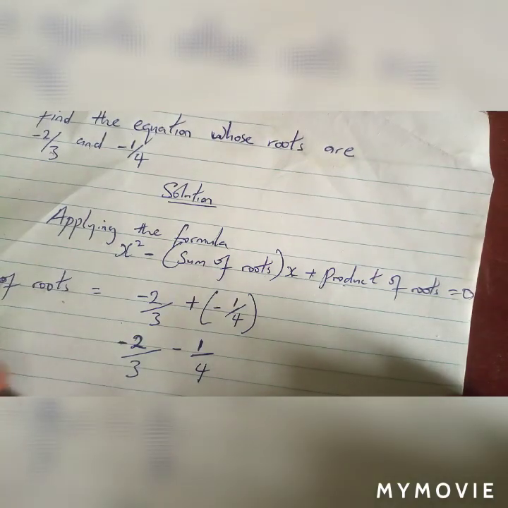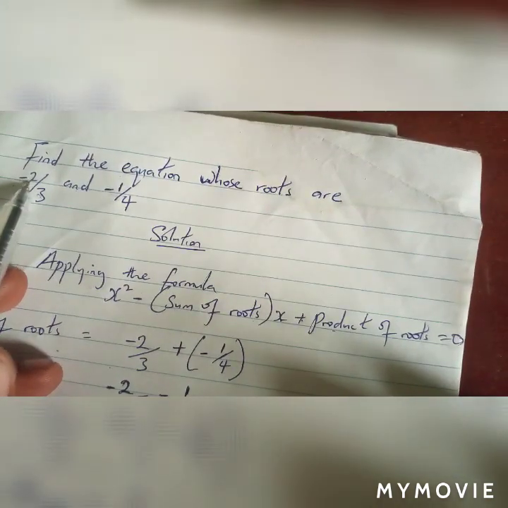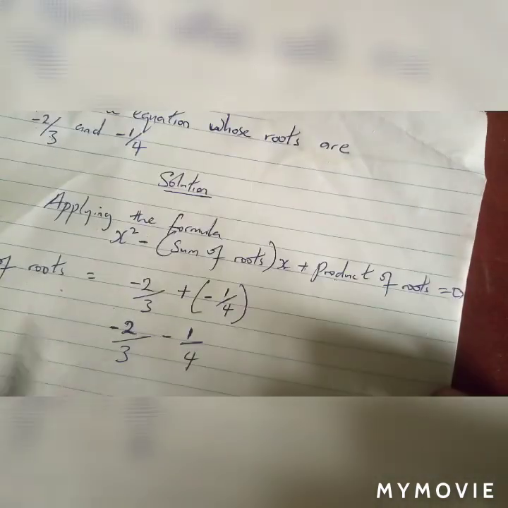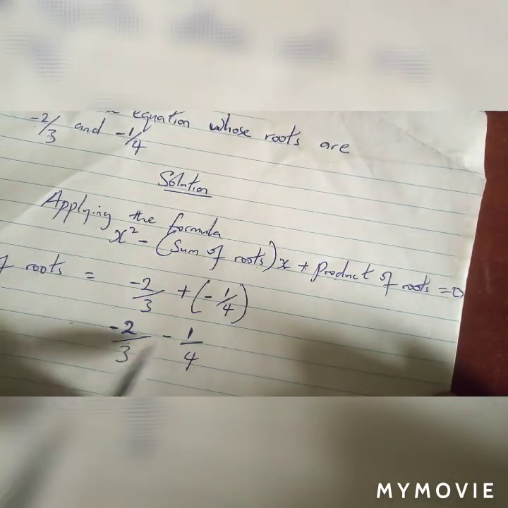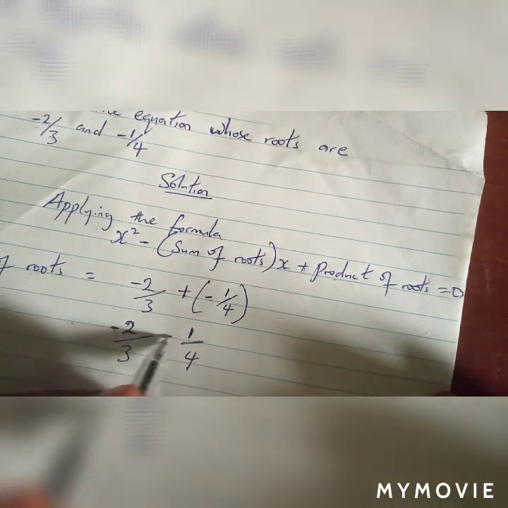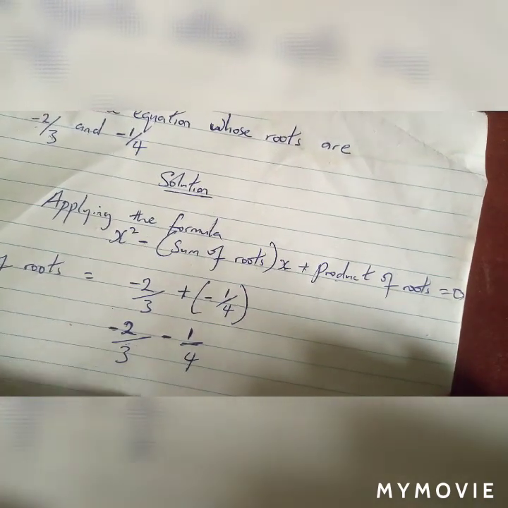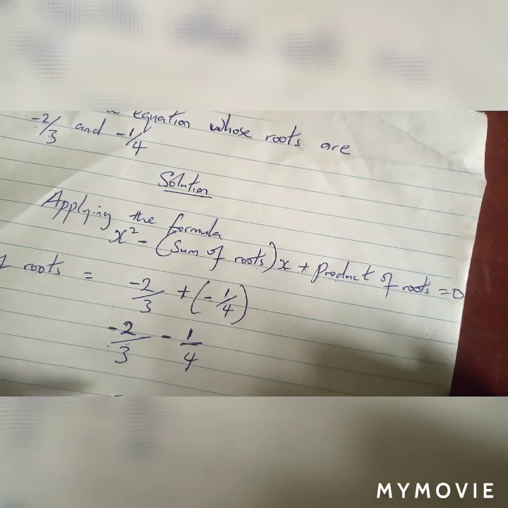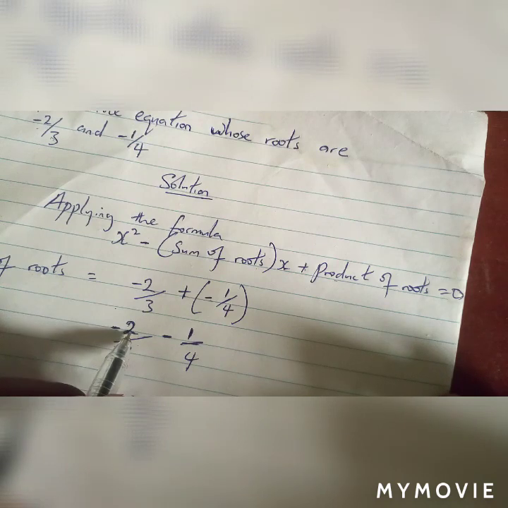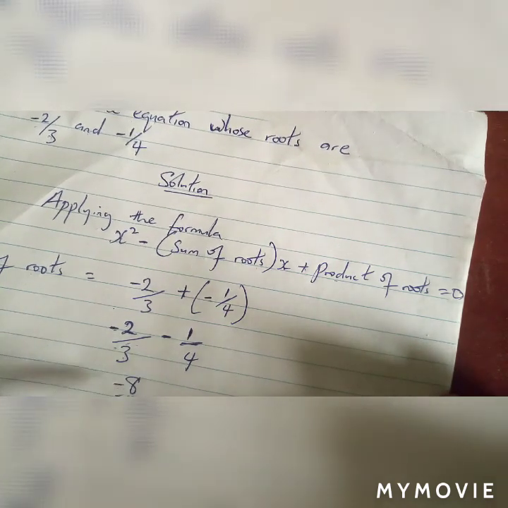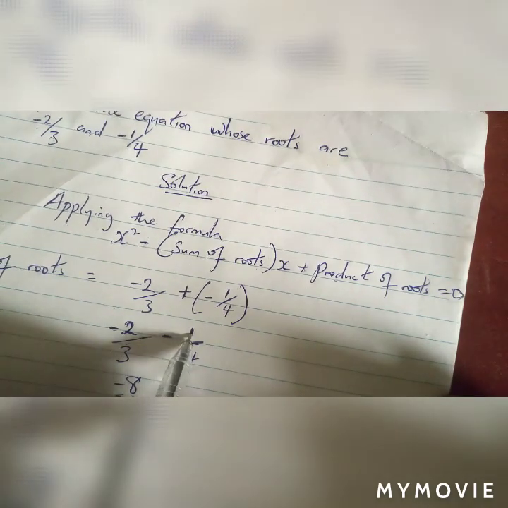So now we get the sum of roots. The sum of roots is minus 2 over 3 plus minus 1 over 4. So we're going to add it. Since we have minus 2 over 3 plus minus 1 over 4, we solve the LCM of 3 and 4, which will give us 12. 12 divided by 3, you have 4. 4 times minus 2 will give us minus 8. 12 divided by 4, you have 3. 3 times 1, you have 3.